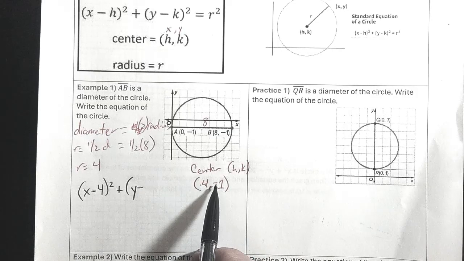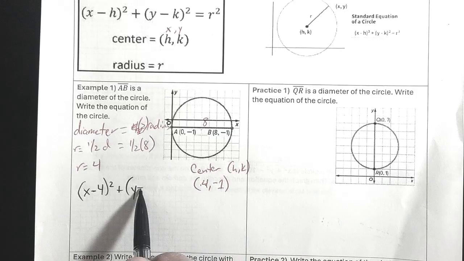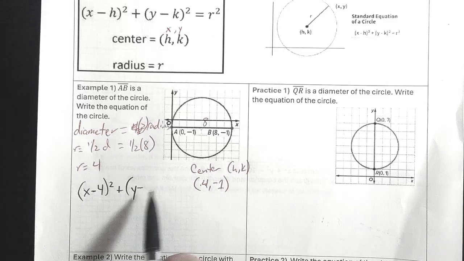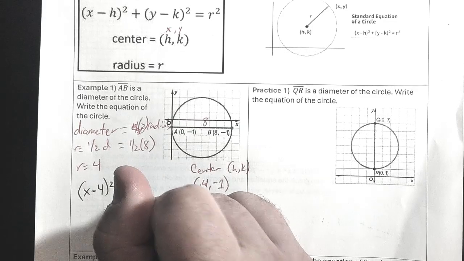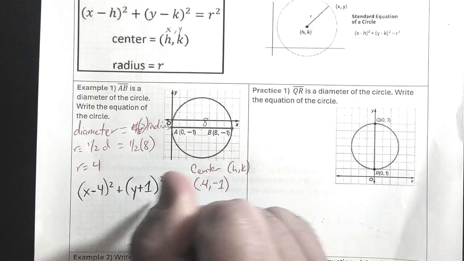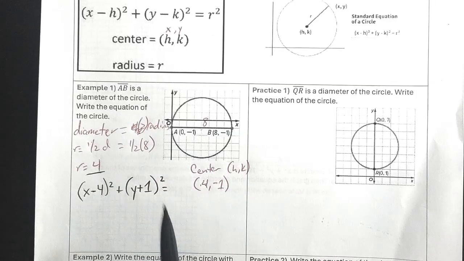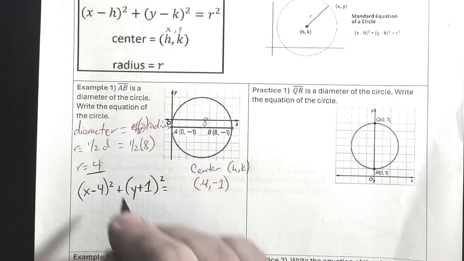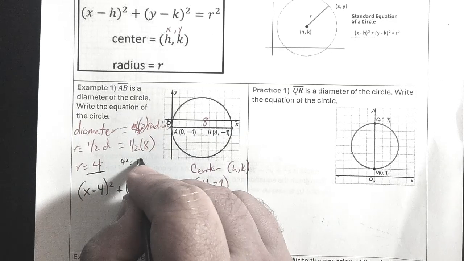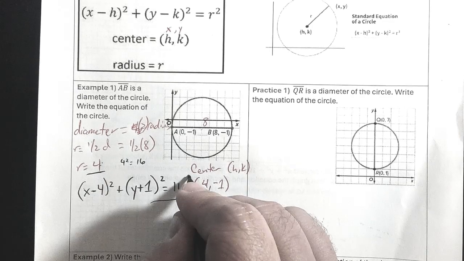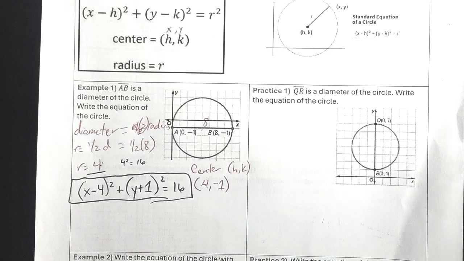Well, in this case, k is a negative number, so I'll go ahead and write plus because a minus negative is a positive. And it equals the radius squared. Well, what is 4 squared? 4 squared is 16. So this is your equation.